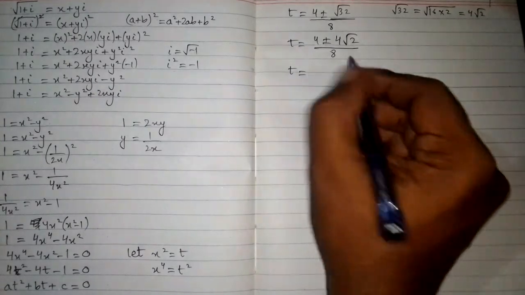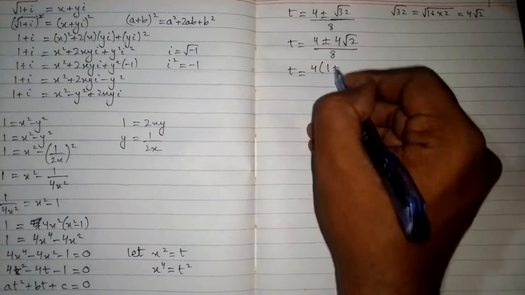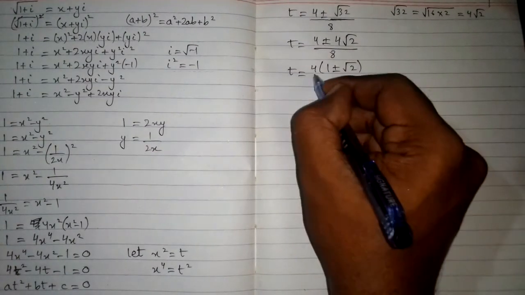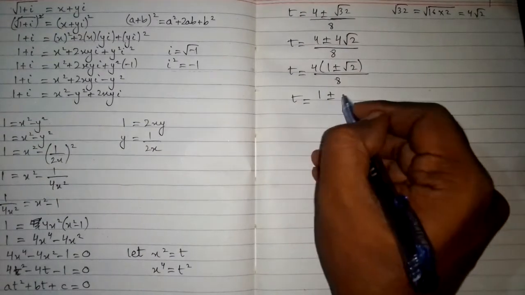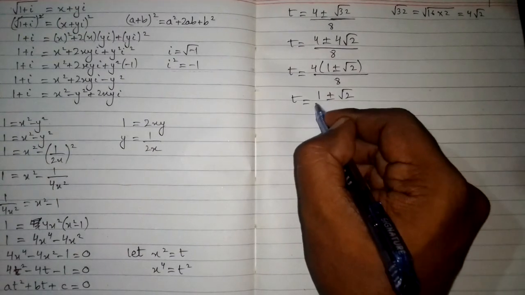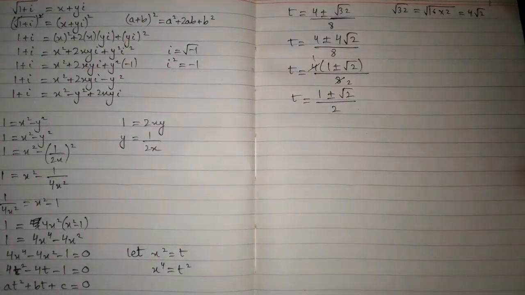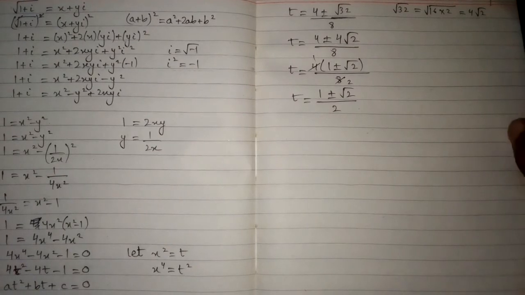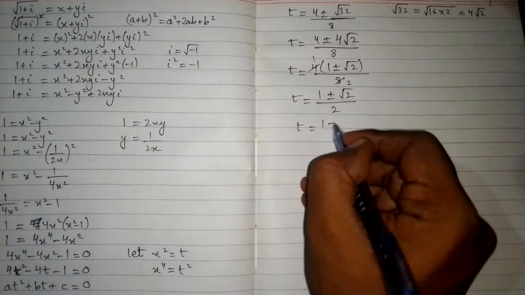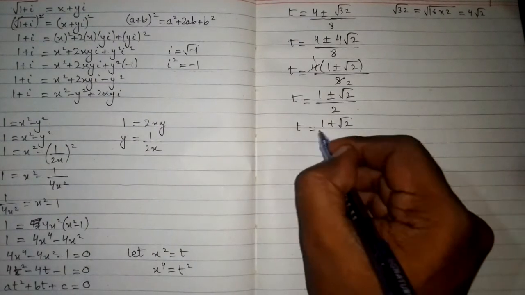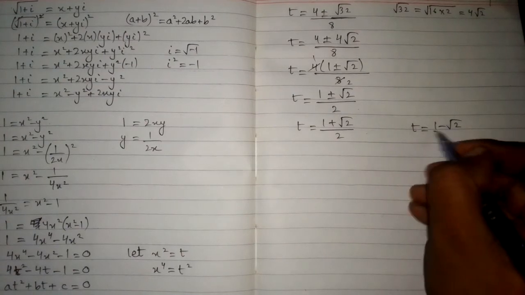And then we will take 4 common. So we have 1 plus minus the square root of 2 upon 8, and the value of t will be 1 plus minus square root of 2 upon 4. 1s are 4, 4 2s are 8, so we have 2 in the denominator. Now we have two values of t. One is t is equal to 1 plus under root 2 upon 2, and the other value is t is equal to 1 minus under root 2 upon 2.